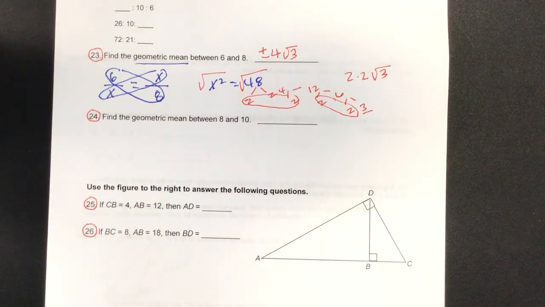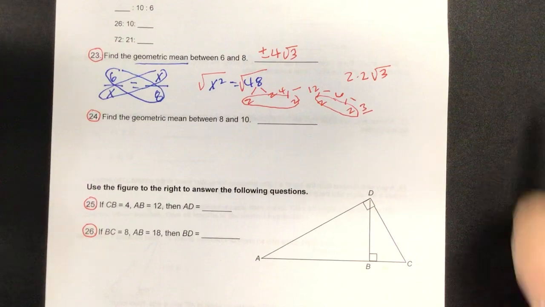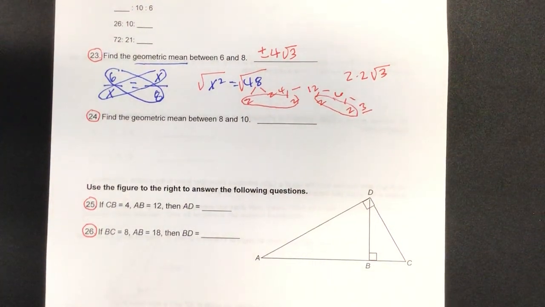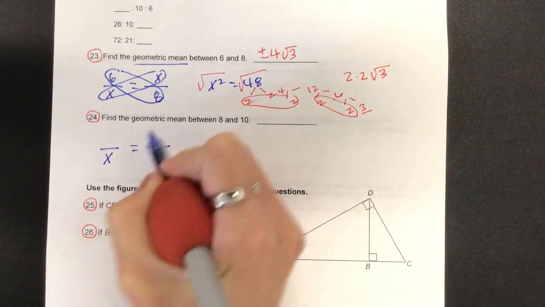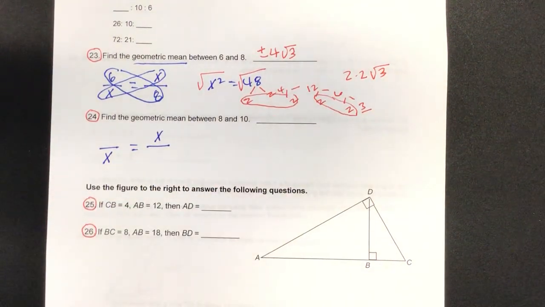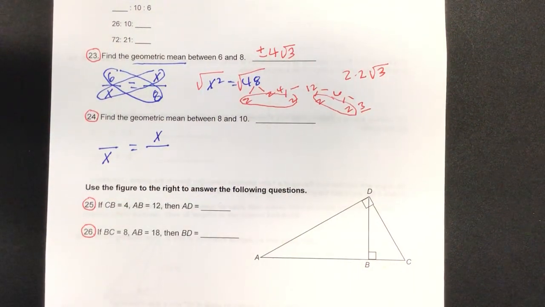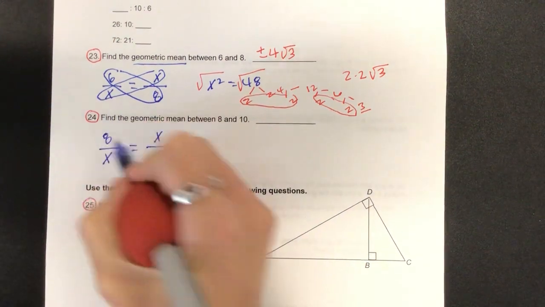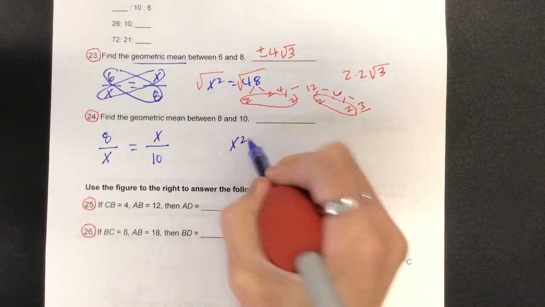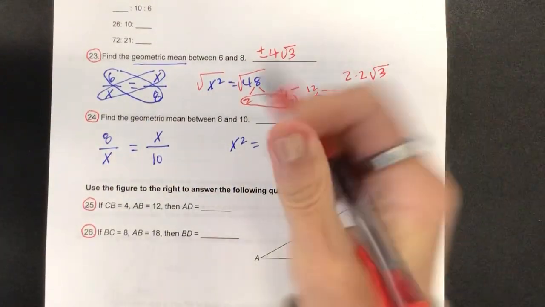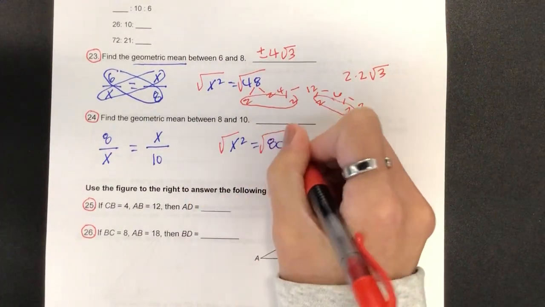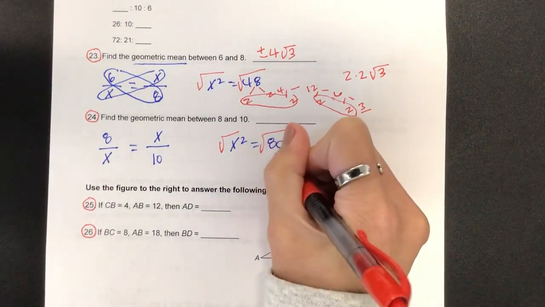My second one. Pierre's going to read that one. Find the geometric mean between 8 and 10. Okay, so let's go ahead and make our proportion again. And the geometric mean is diagonals that are congruent. It could be both letters or both numbers. And between 8 and 10. So what is 8 times 10? 80.